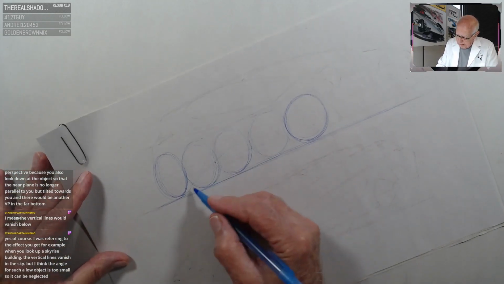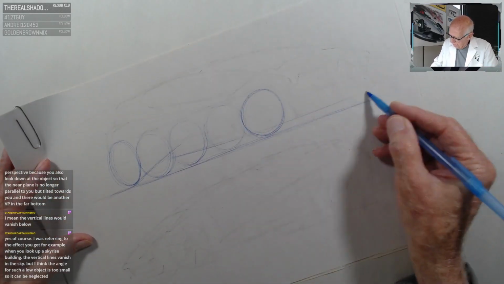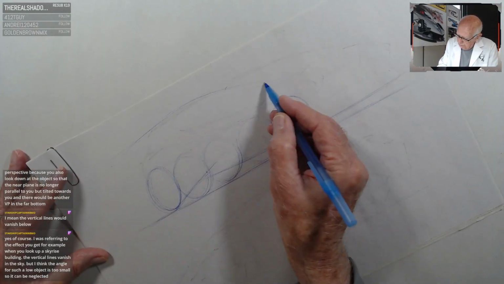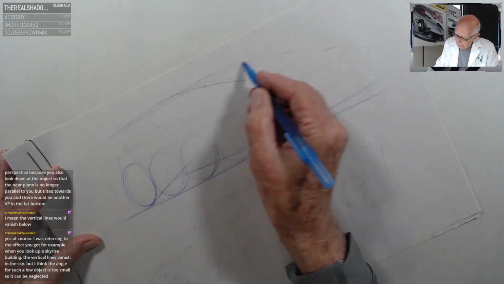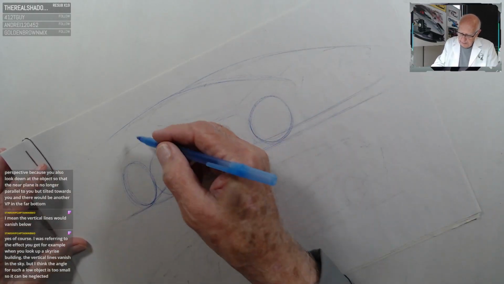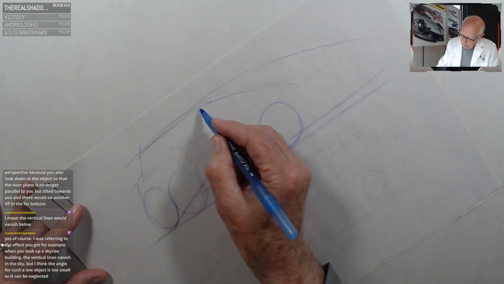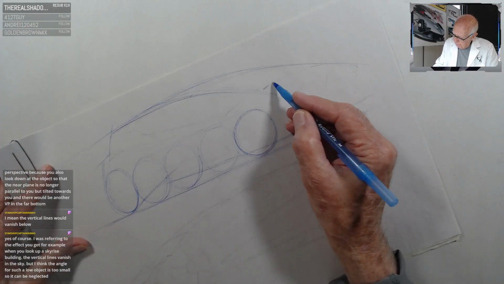So let's go back in. Let's get this ground line down. Just draw through it. Let's get that contour in place in the upper. Transfer it over. And again, into the center line.